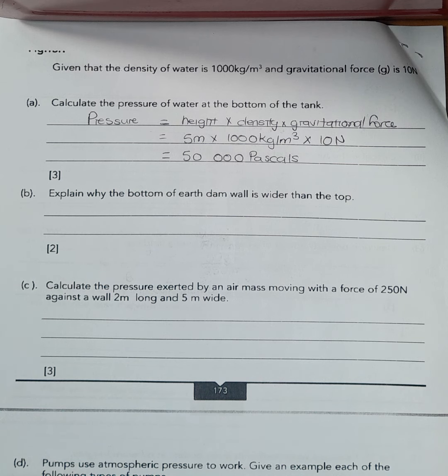And then on part C, we are supposed to calculate the pressure exerted by an air mass moving with a force of 250 newtons against a wall 2 meters long and 5 meters wide. So pressure is equal to force over area. We are going to say 250 newtons divided by 2 meters times 5 meters in order to get 25 pascals.